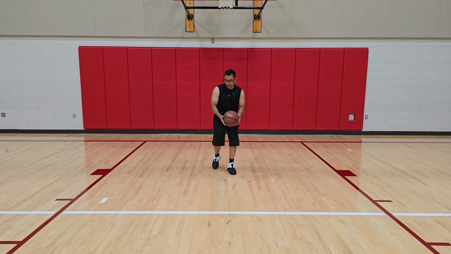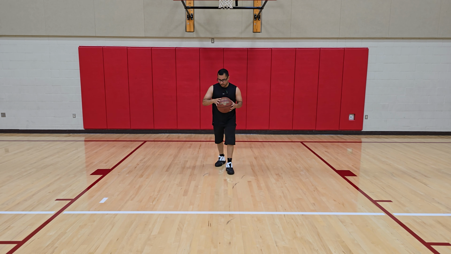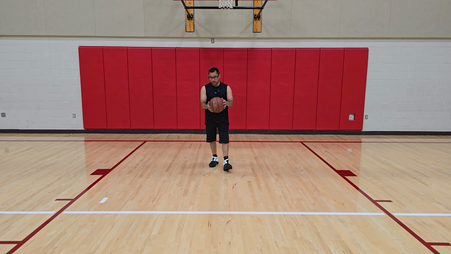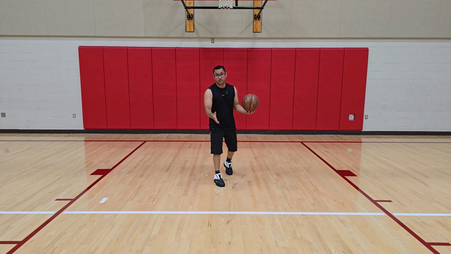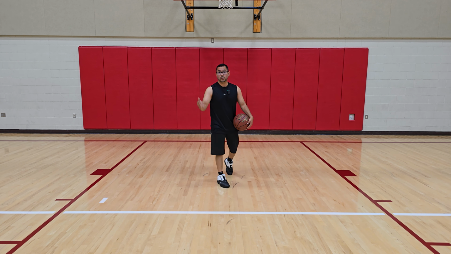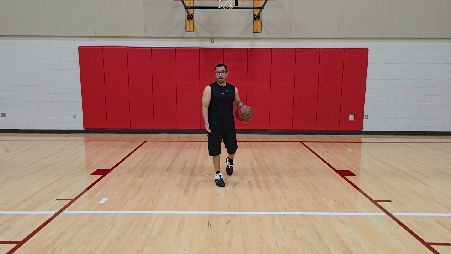So practice floating the ball. We talked about this earlier. When you float the ball, try to keep your hand on top of the ball or on the side underneath the ball. It's going to be illegal. It's always been that way. Now in the NBA, the modern NBA, they don't call that as often. So it's going to be up to you to decide if you're going to do it the legal way or the illegal way. I'm going to leave that up to you.